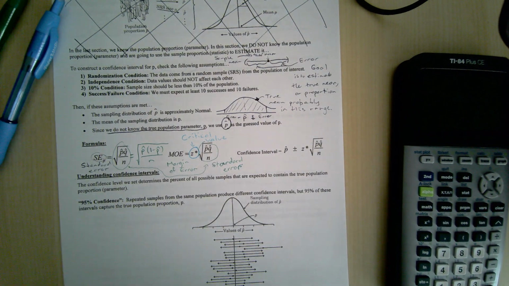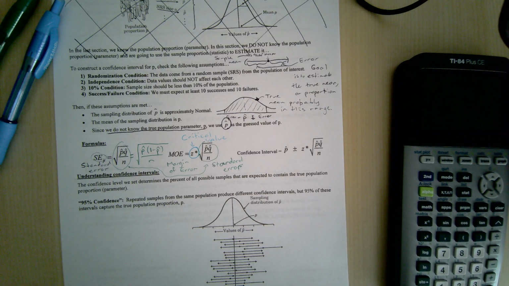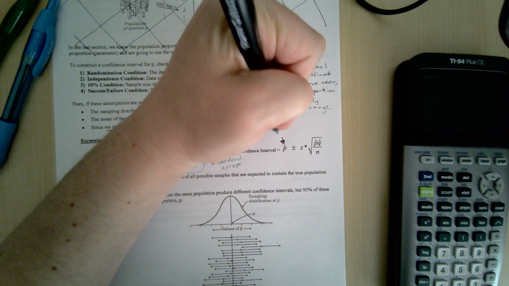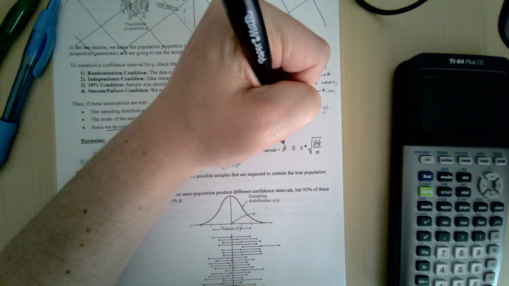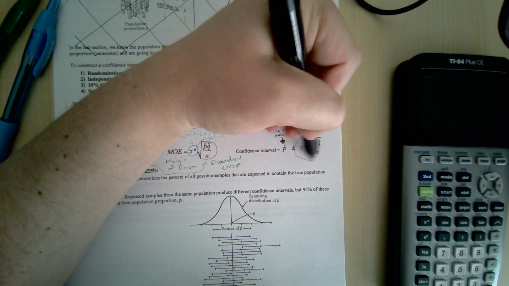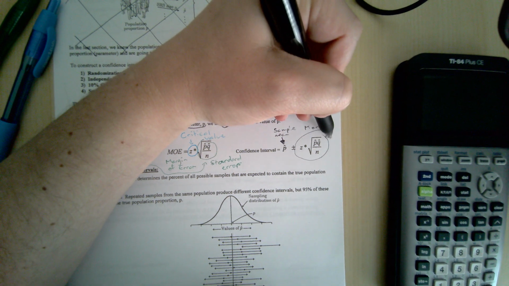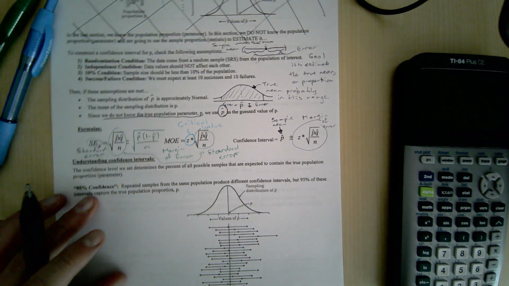Then the confidence interval itself is built using p hat, our statistic, our sample mean, plus or minus our margin of error. That's it. That's what a confidence interval is.